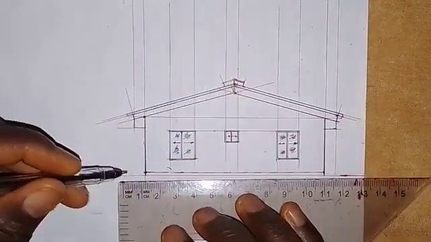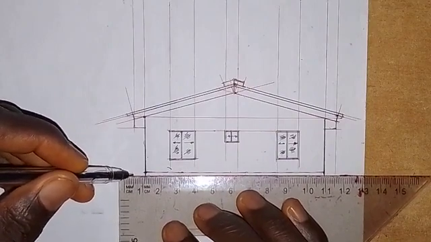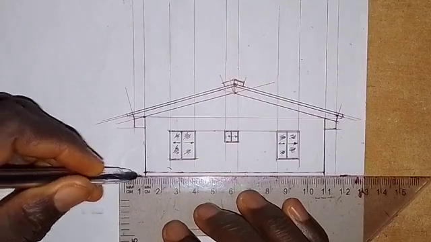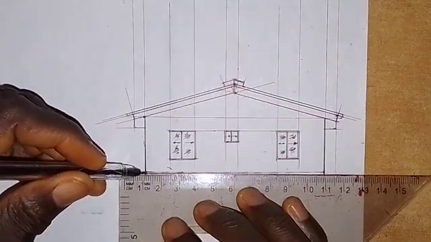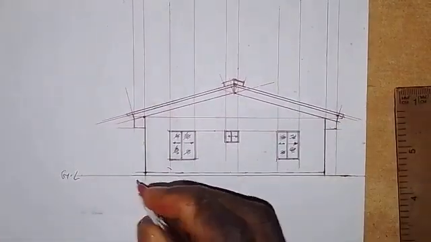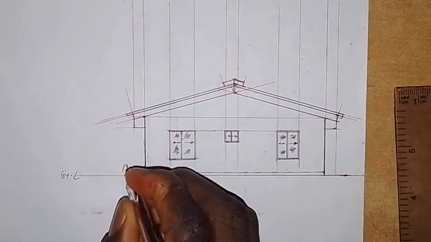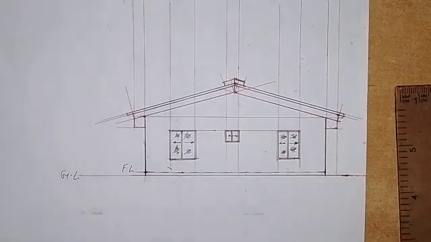Alright, and then the ground level line, we make it with a thick line. So I just need to draw through this. And for the floor level, I also need to indicate it. So write FL here. So FL is for the floor level. So that's it. So this is how the front elevation, left end elevation of the building will look. As simple as I've done it here.